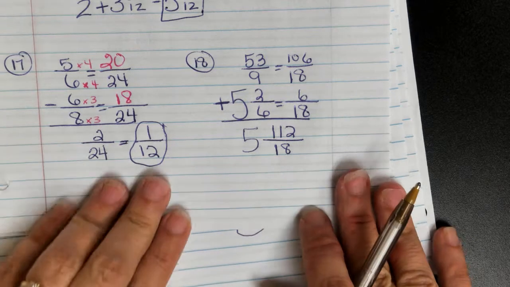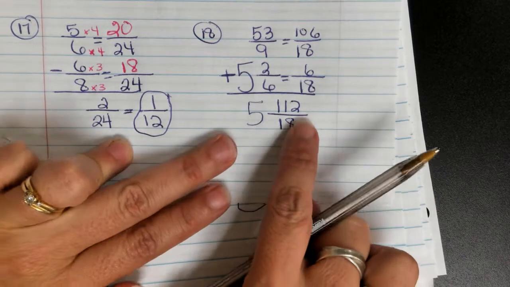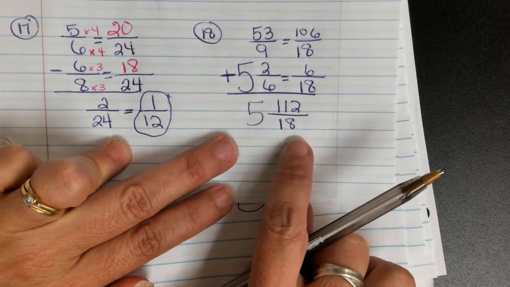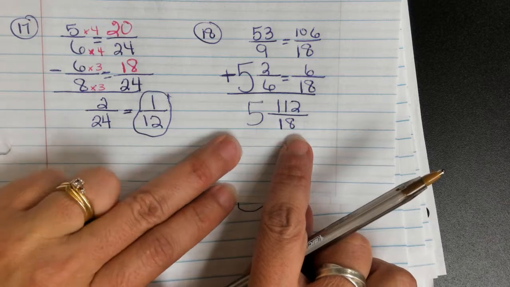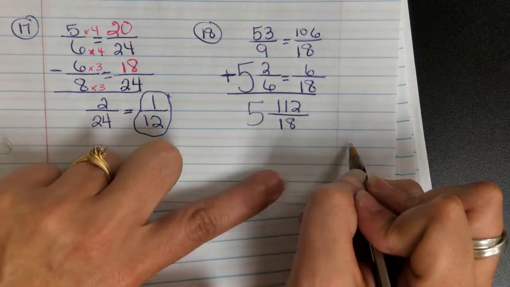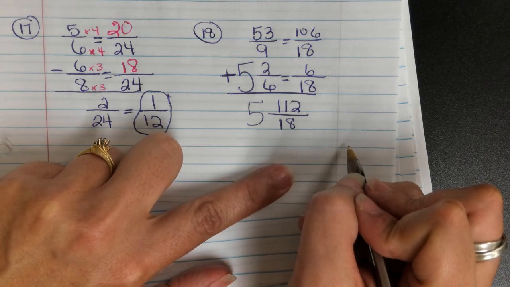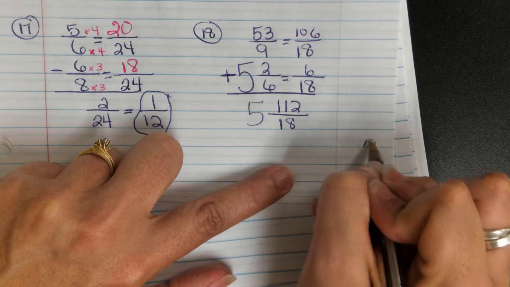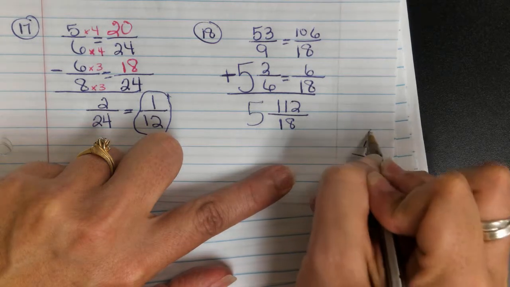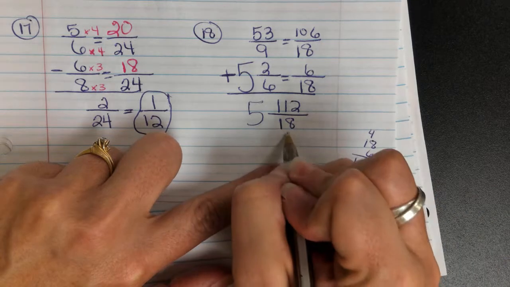Okay, whew, here we go. We got to figure out how many 18s are in 112. A lot. Okay, so we're thinking 6 times 8 is 48. 18, 6. It would be 108. That'd be right, actually.